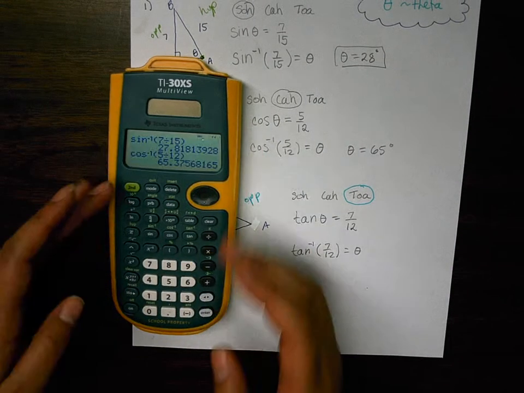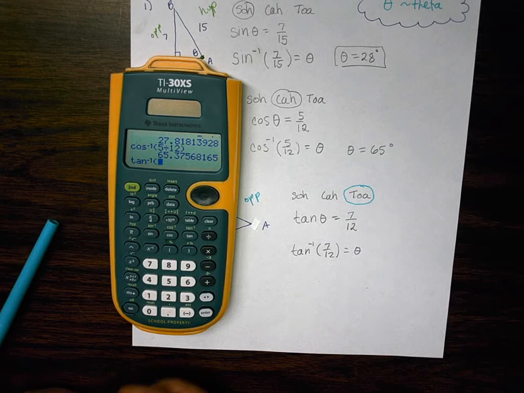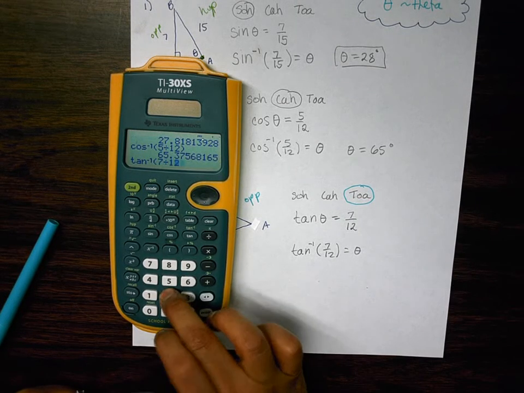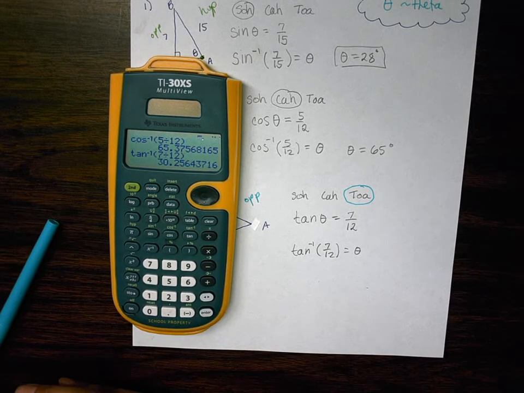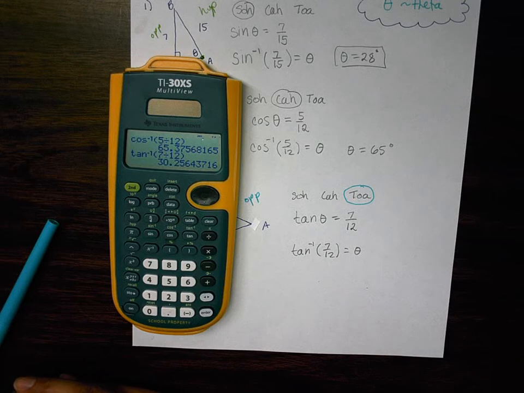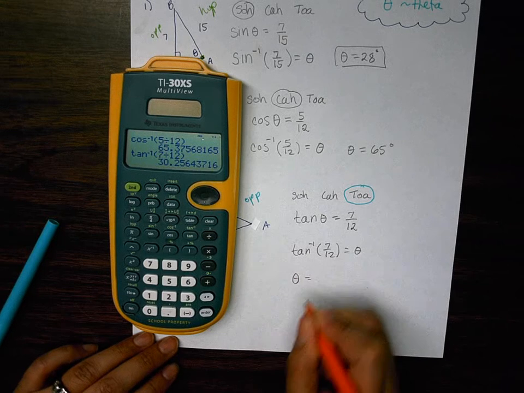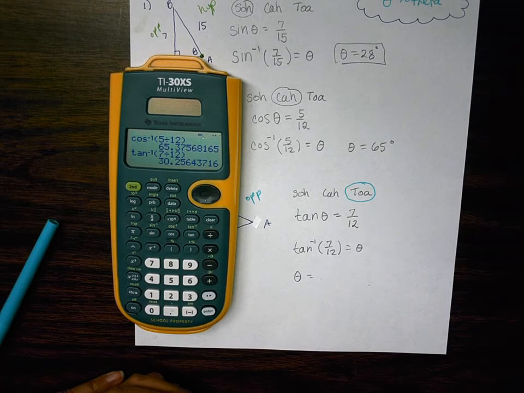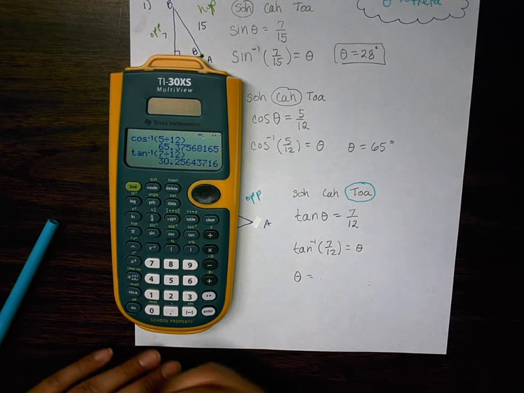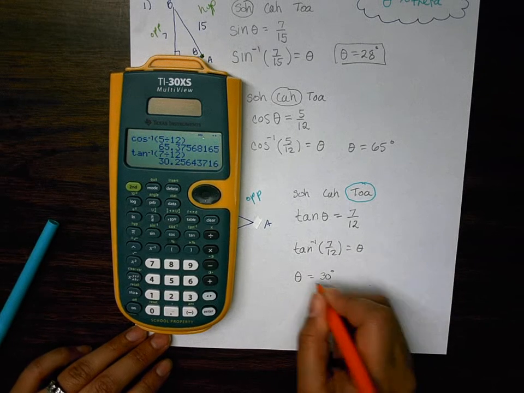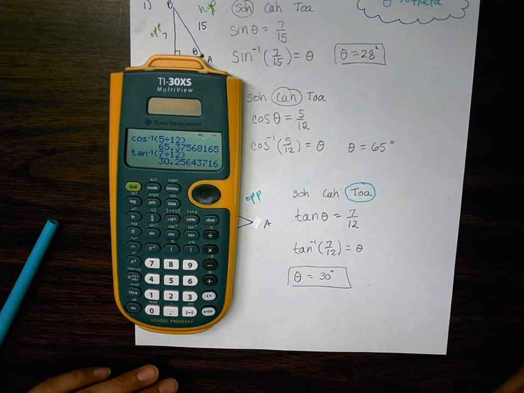You write down what you're typing in your calculator. Second tan, that's our inverse key. 7 divide 12 close parentheses. 30.25643716. Did you guys get that in your calculators? Okay, whole number. What is that? 30 or 31? Sorry. 30 degrees.